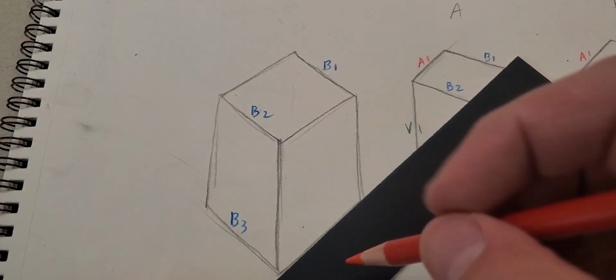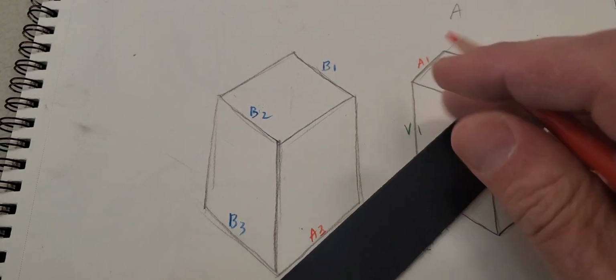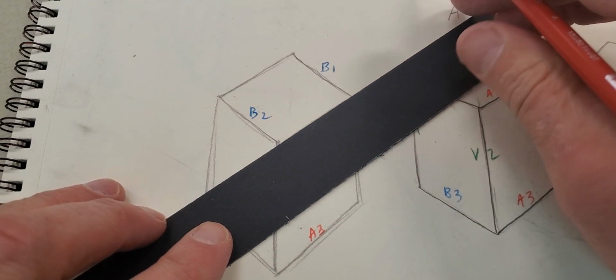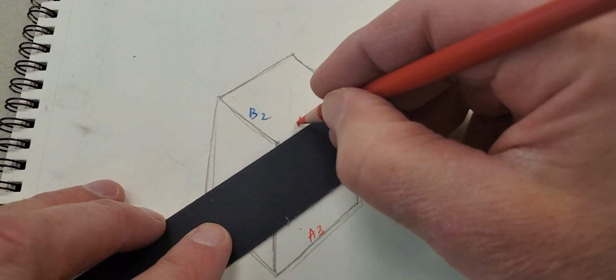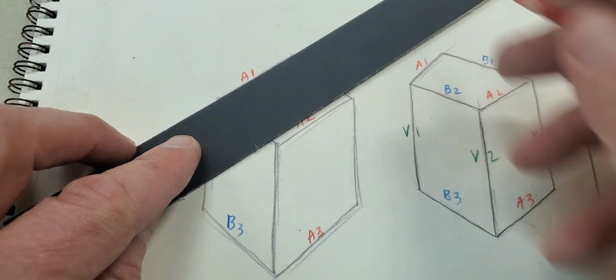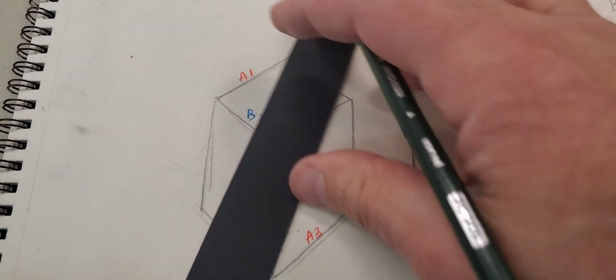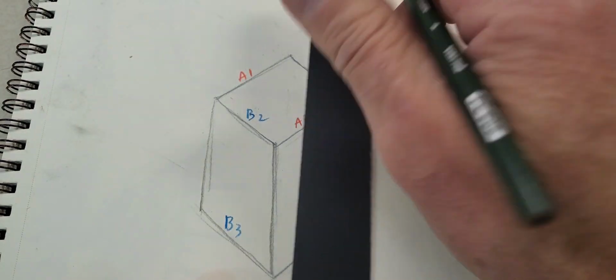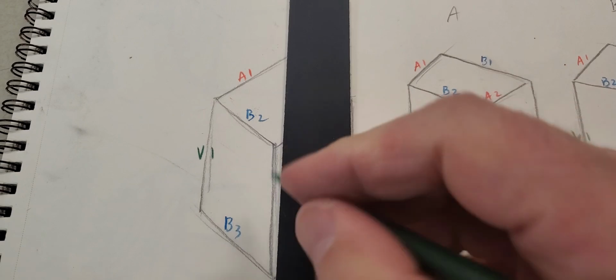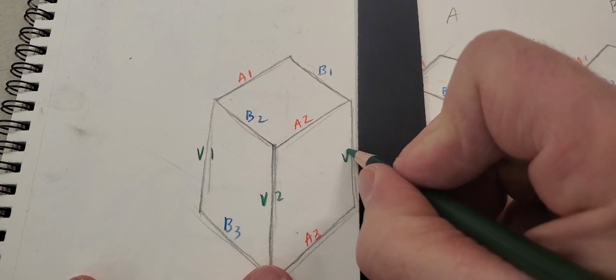So let's say this is, we'll call this one A3. And then if I slide this over, that should be parallel there. That's, we'll call that A2. And we'll slide this over and we'll call that A1, okay? Now, for the vertical ones, I'm gonna use a green. And what I'm gonna do here, once again, I'm gonna call it just V1 as in vertical. I'll call this V2. And I'm gonna call this one V3.